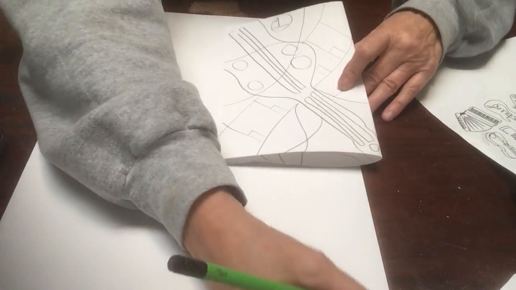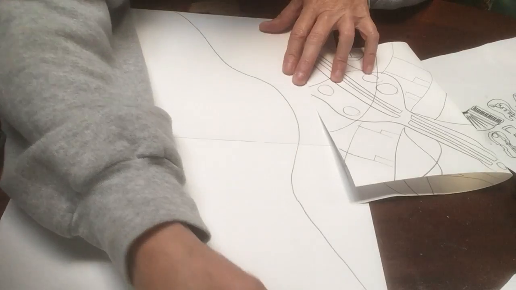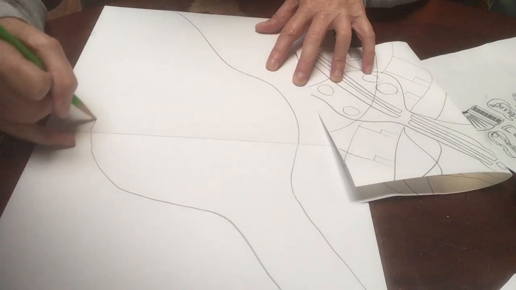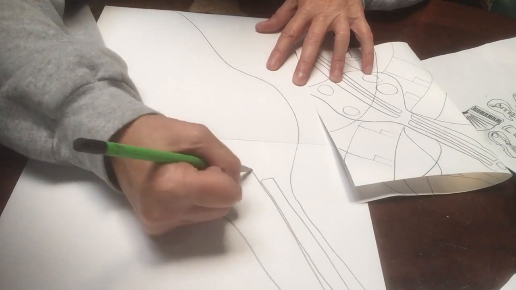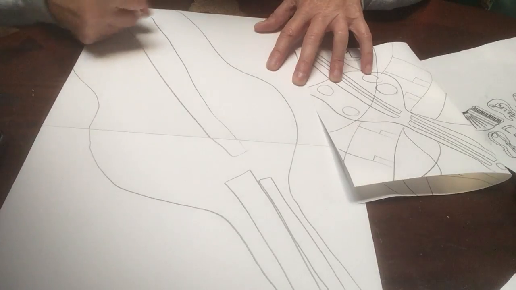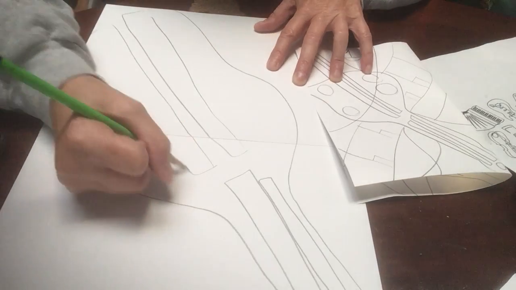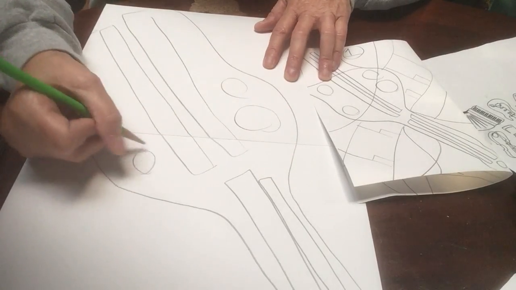Let's say I decided to do choice number one. Then I just draw it out as well as I can. It doesn't have to look exactly the same, because what you did in the sketchbook was just a sketch. When you put it into your large final paper, you can alter things however you want.